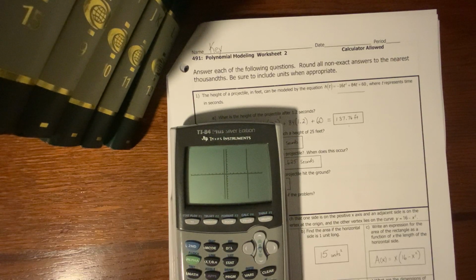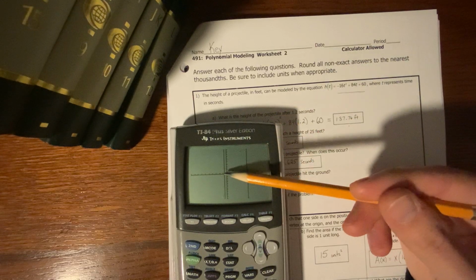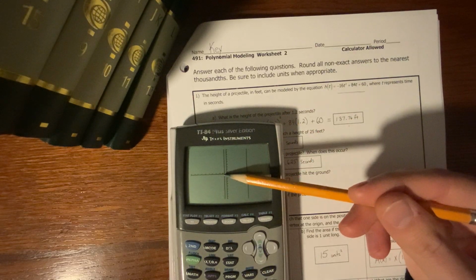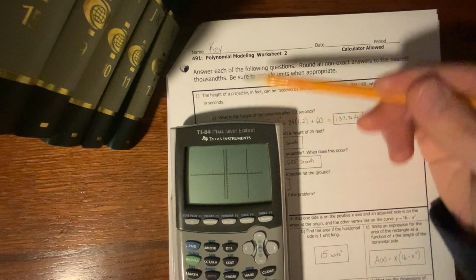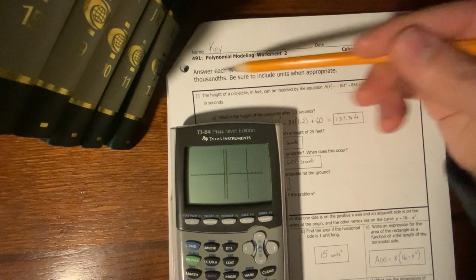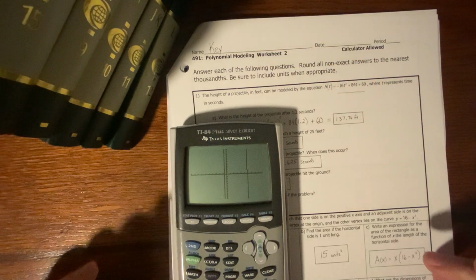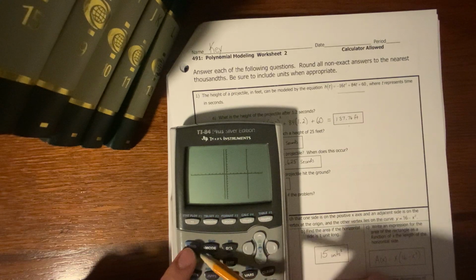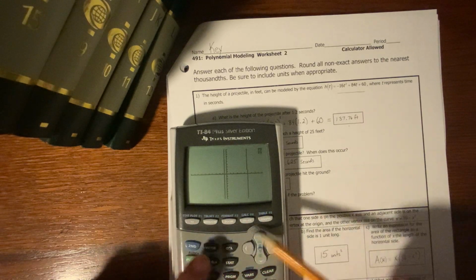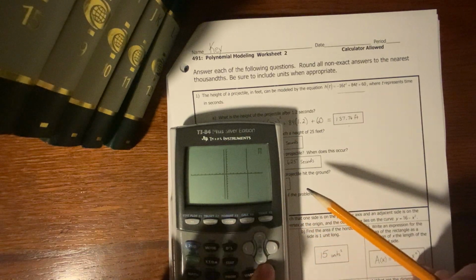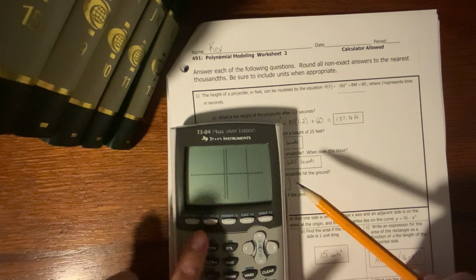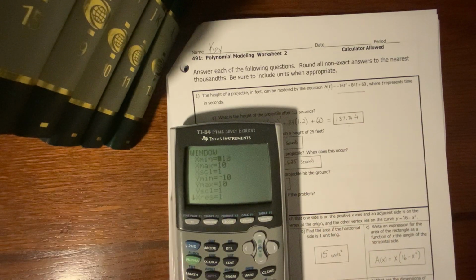All right, so you could see a little bit of it. It's definitely an upside down parabola, crosses there, and then the vertex is somewhere up here off the graph. So we want to be able to view that. To be able to view it, we're going to press the blue button. And actually, I'm sorry, not quite yet. We're going to press the window button because we got to adjust our window first before we find the maximum.